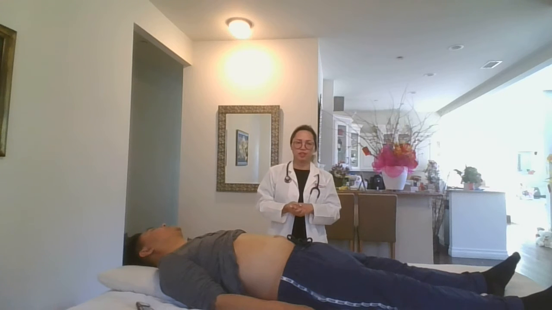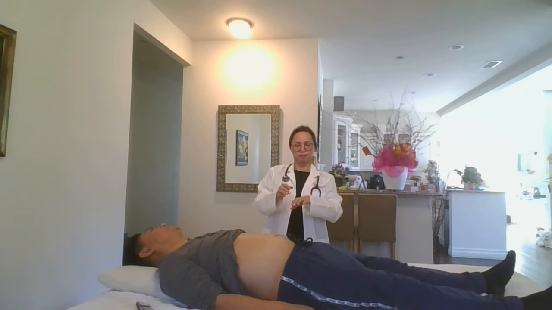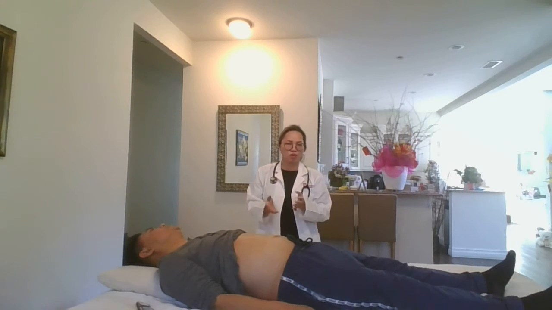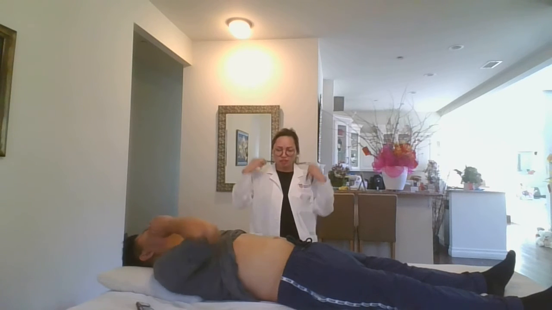And the next step, I will do the percussion. So when I do percussion around his abdomen, I will look for the sound. Usually there are two sounds. It's normal to hear the tympanic sound, and it's not normal if I hear the dull sound. A dull sound usually shows the patient has something abnormal or organ fullness.